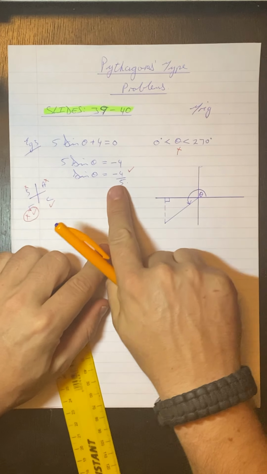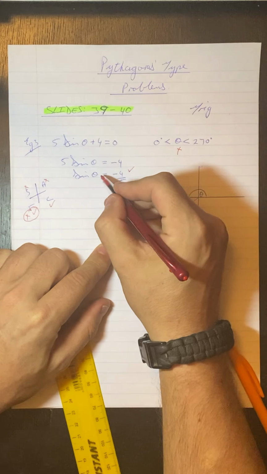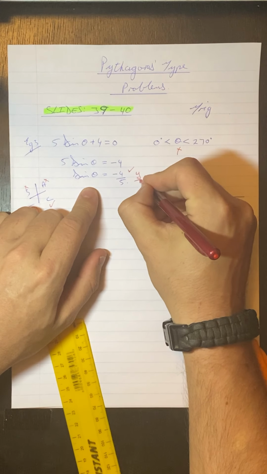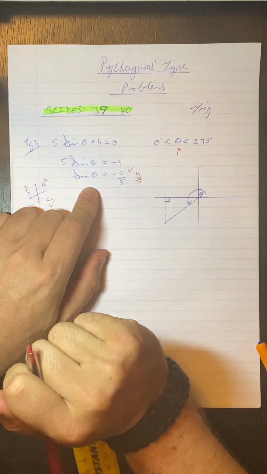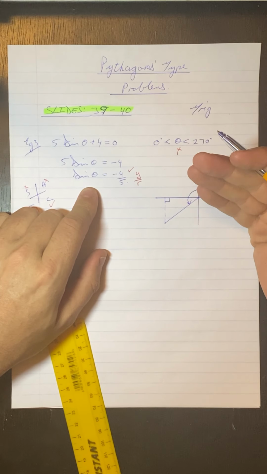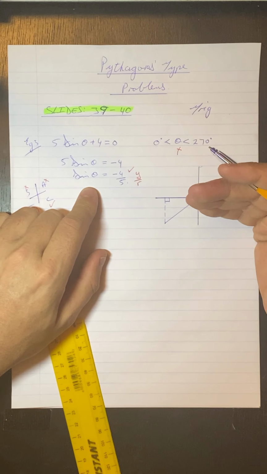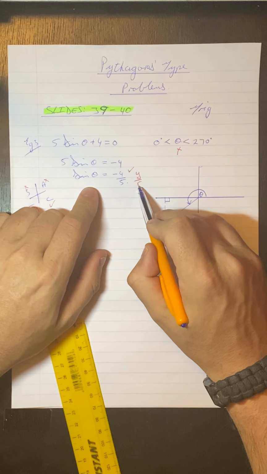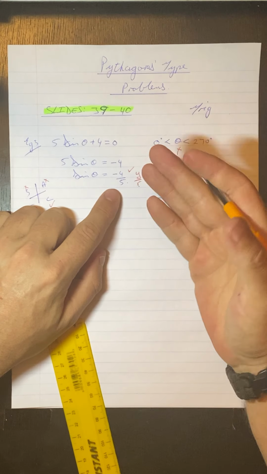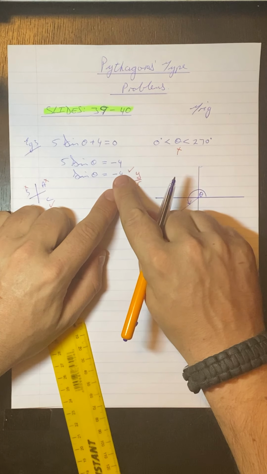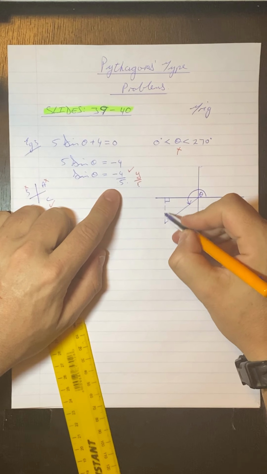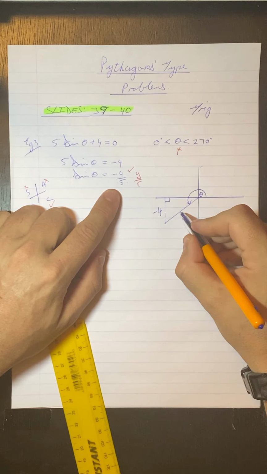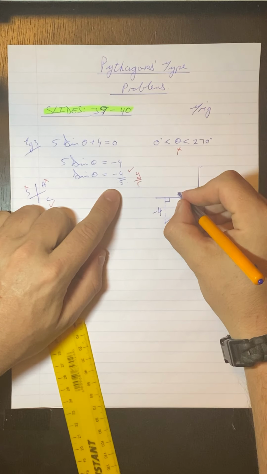Now I come back to this over here. We know that sine in terms of x, y, and r is y over r. Remember what I said to you guys, that r is always positive. You can see here we have negative 4 over 5. So which one must be the negative? Well, r can't be negative because it's always positive, so our y must be negative. This is our y value over here, so this must be negative 4. This arm is always your r value, so that is 5. And that's our x value.